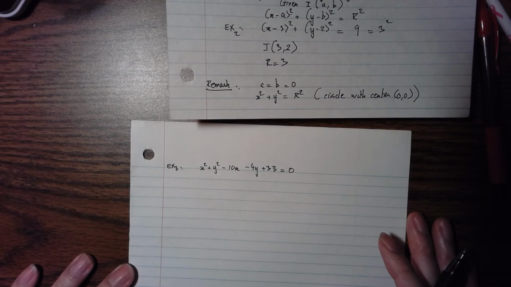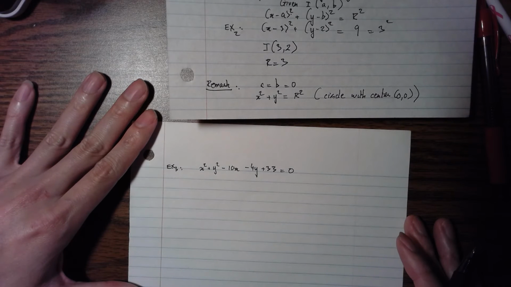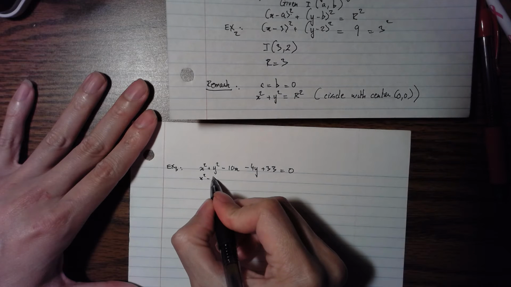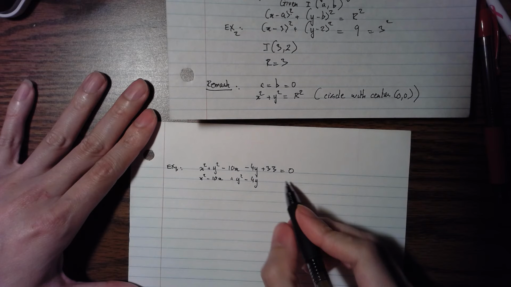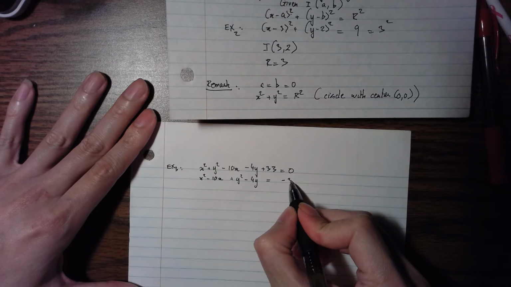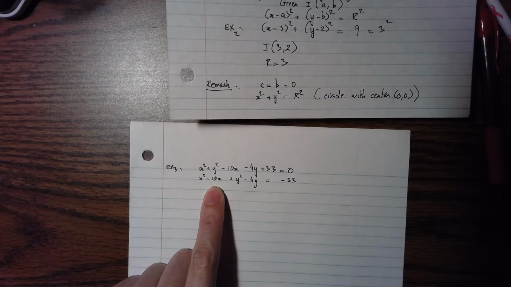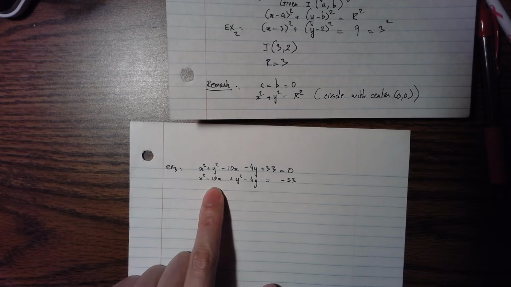Okay. So the first step you have to do is group all the terms with x together and all the terms with y together, and bring the constant to the right hand side. The step of completing the square is that we take the coefficient in front of the x and in front of the y, divide it by 2 and square it.